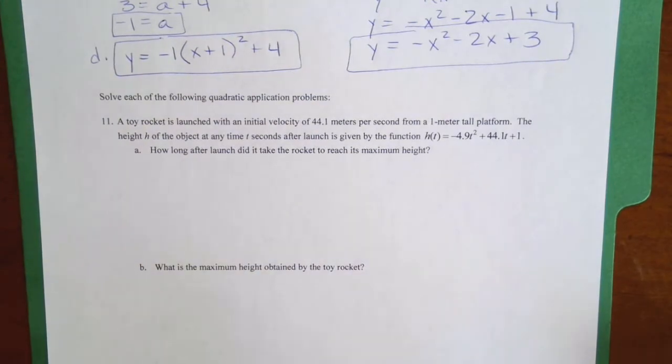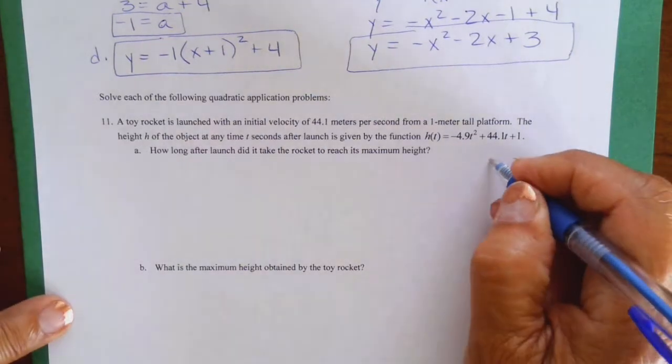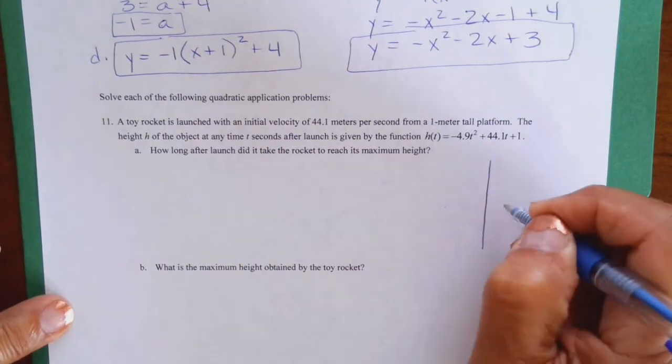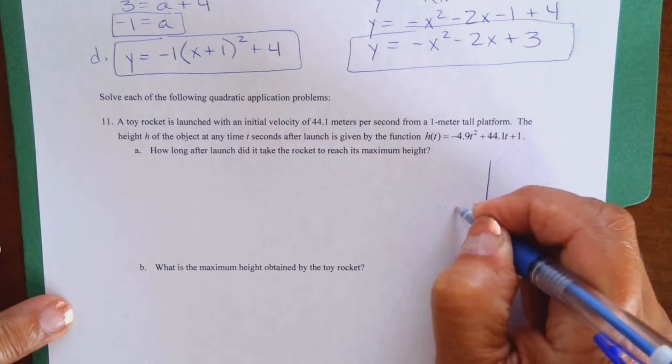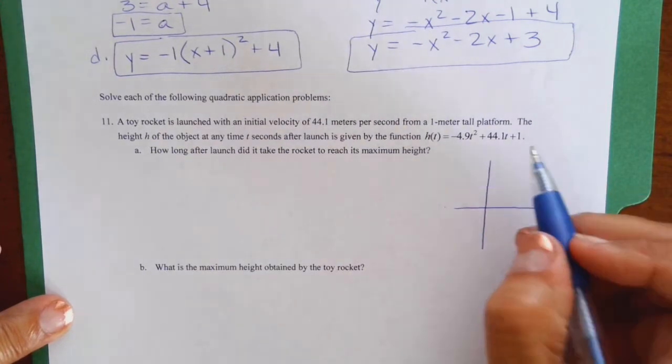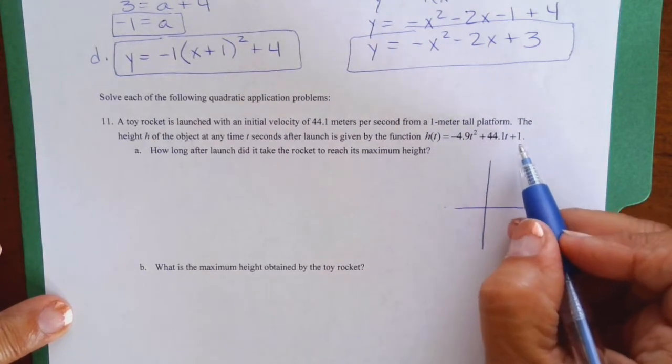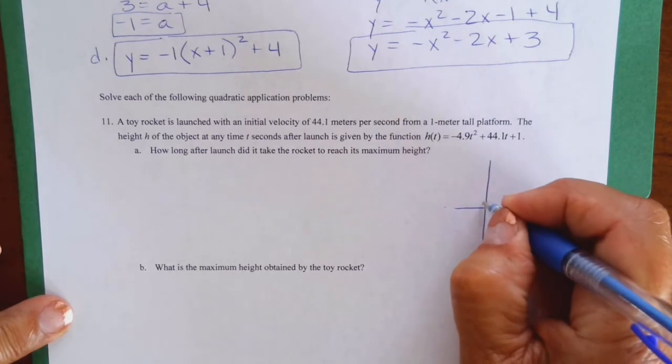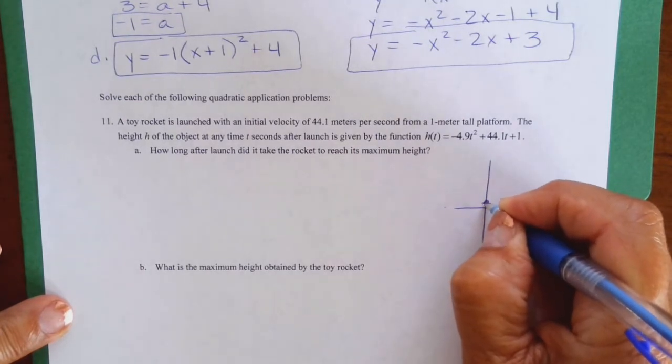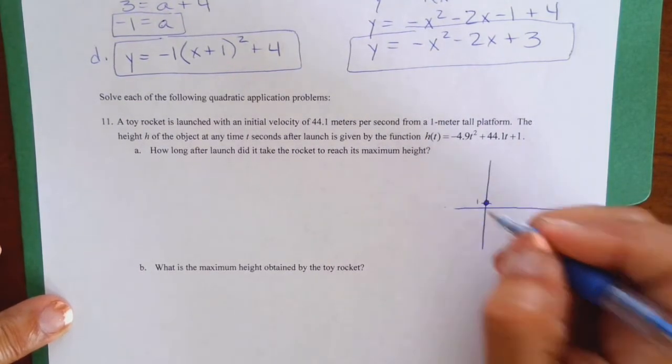We have two questions. How long after launch did it take for the rocket to reach its maximum height? And then what is the maximum height? So first off, I just want you to think about what this looks like. So here's our xy axis. Remember that this number at the end of standard form is the y-intercept. So I know that's where the graph crosses the y-axis at 1.